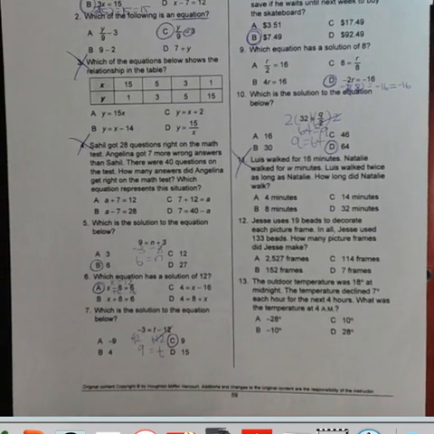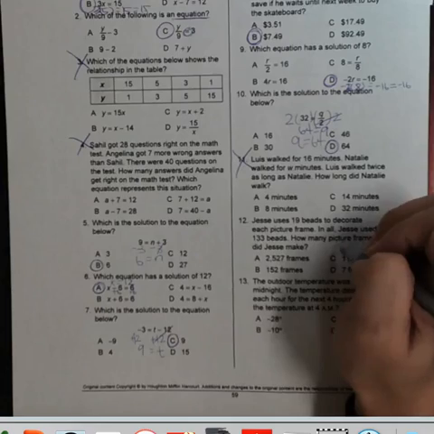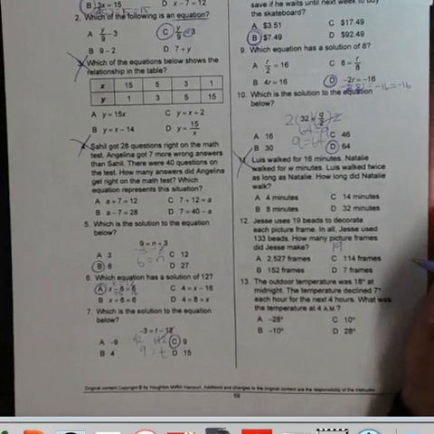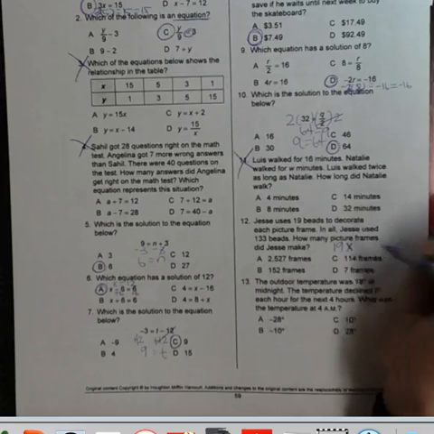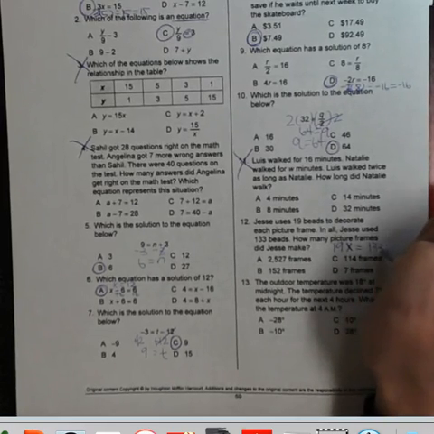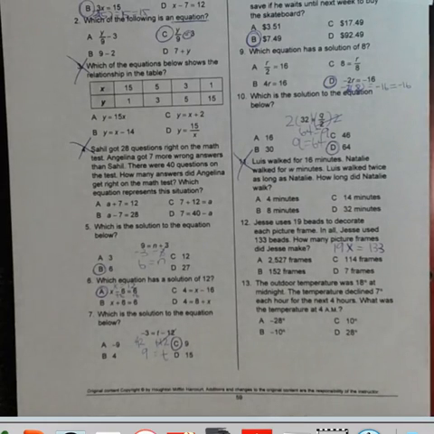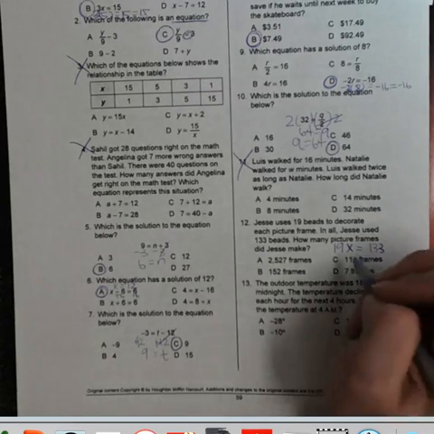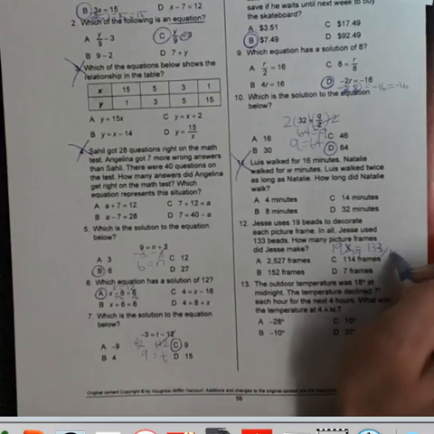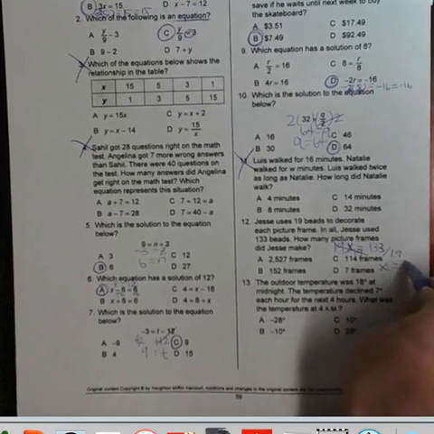Number 12. Jesse uses 19 beads to decorate each picture frame. In all, Jesse used 133 beads. How many picture frames did Jesse make? Okay, before you can figure out how many he made, you have to write an equation, right? So we know that each picture frame takes 19 beads. We're trying to figure out how many he did, and we know that he used 133, right? So your equation should read 19x is equal to 133. You divide both sides by 19, and you will get x is equal to 7.